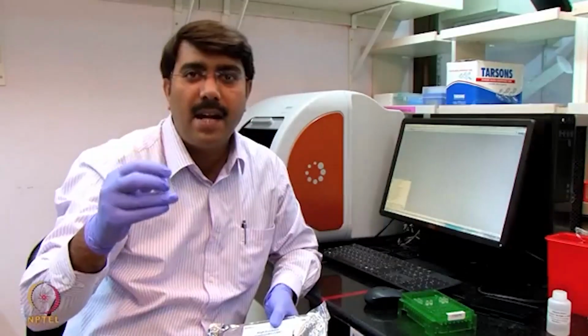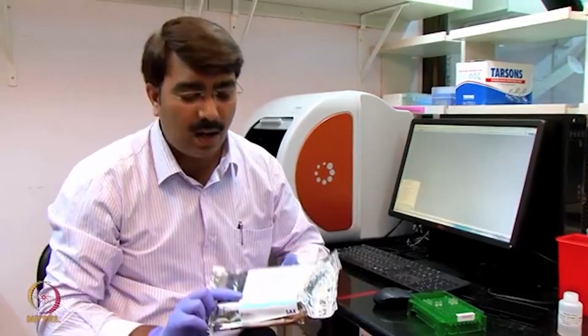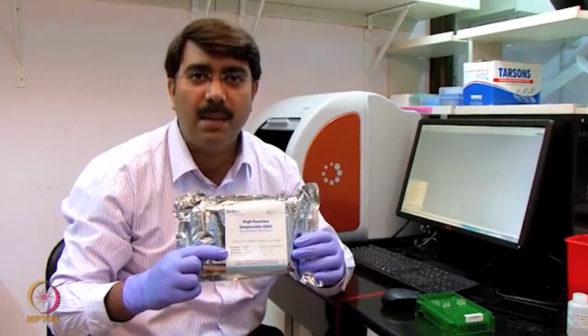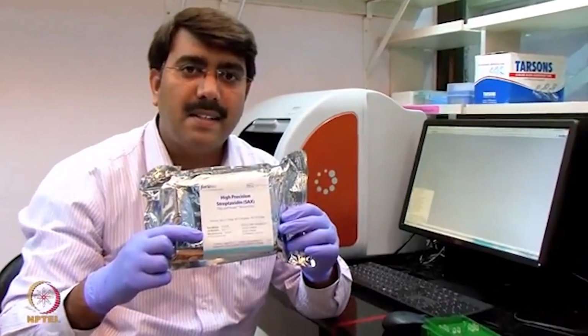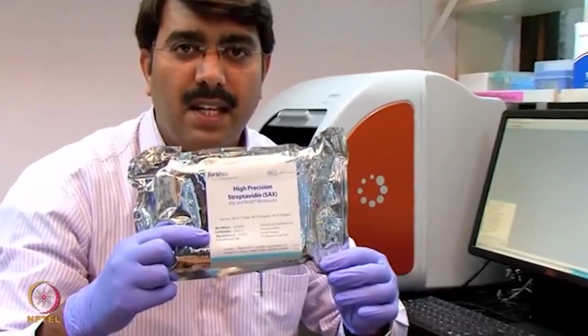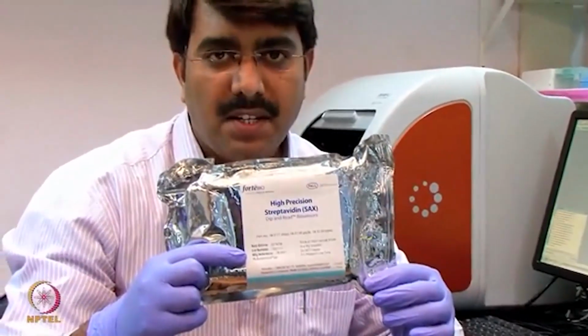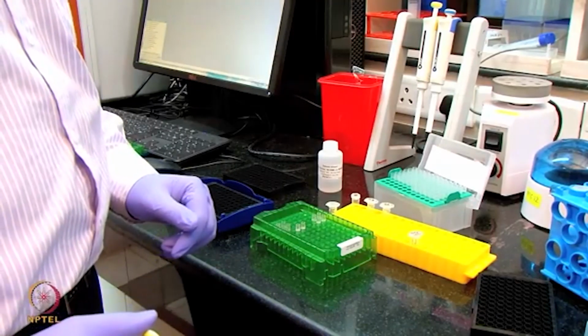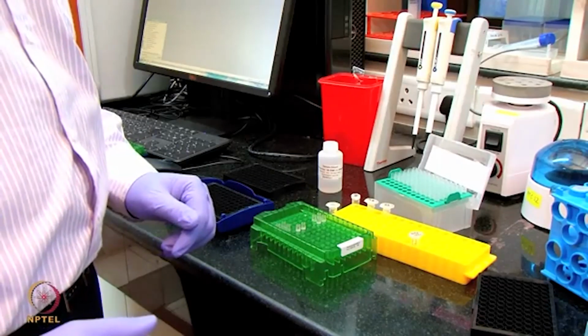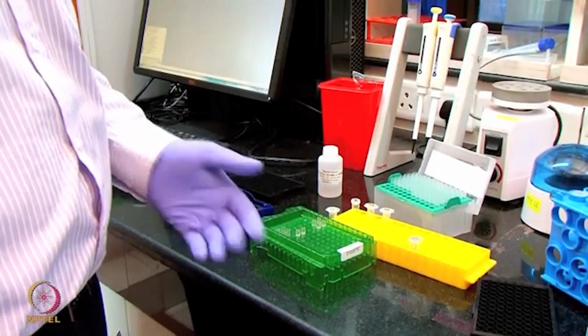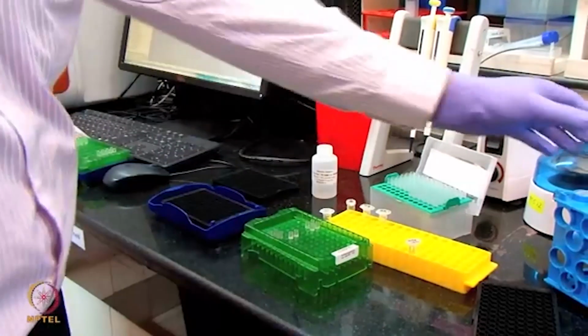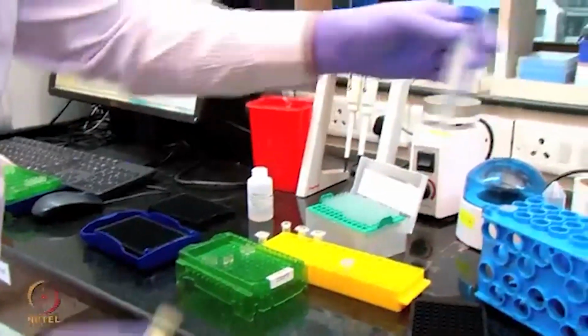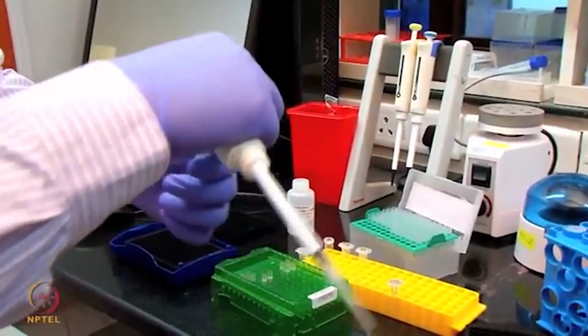The biotinylated antibody I am going to use for immobilization of the antibody onto a streptavidin sensor. This is the streptavidin sensor I am using for the immobilization step. The streptavidin sensor has to be hydrated prior to the immobilization. Now I am going to do this hydration of the streptavidin sensors.